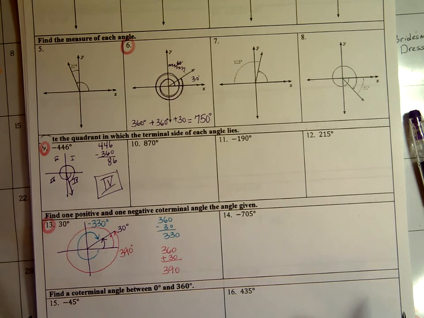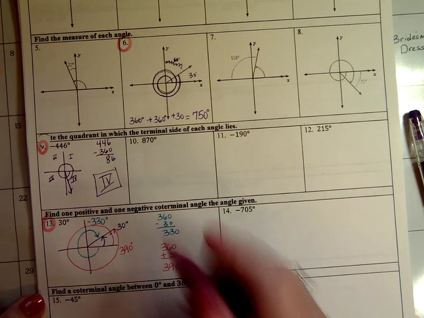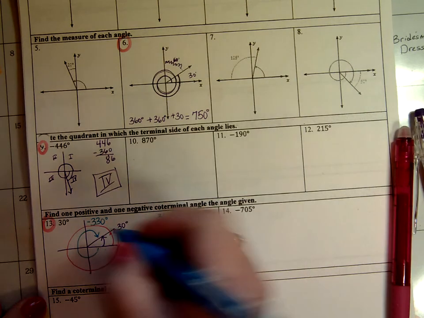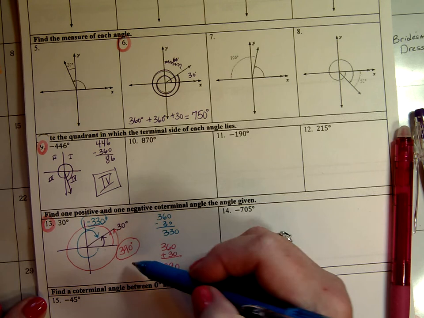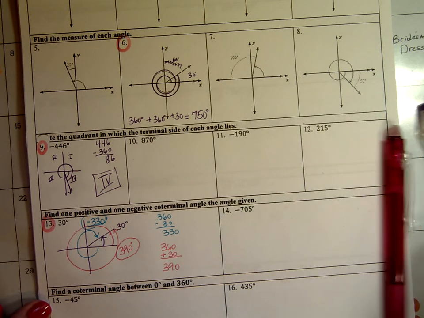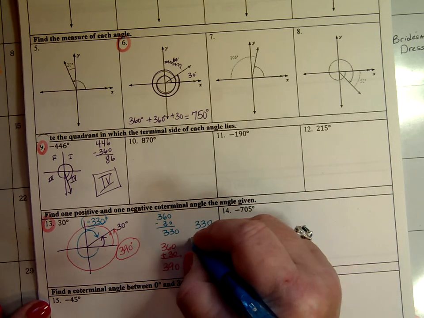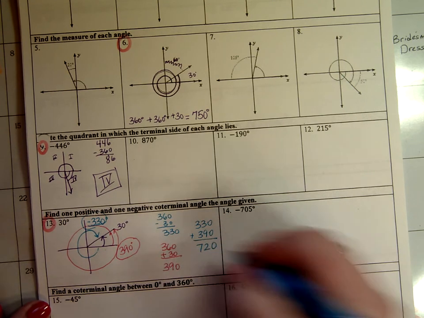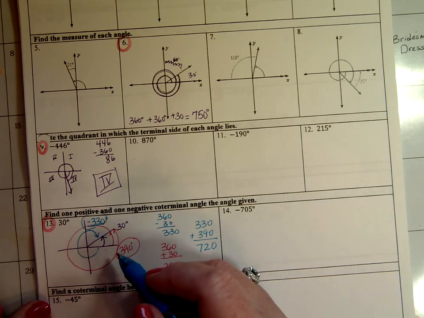Now check out my numbers this time. I have a 390, which was my positive guy, and I have a negative 330, my negative guy. What happens if I add them together? Again, without the negative, it's just a directional thing. Let's see what happens. If I were to add them up, I get 330 plus 390, and that gives me 720. Well, that's a multiple of 360. These are always going to add up to be a multiple of 360, if not 360 itself.